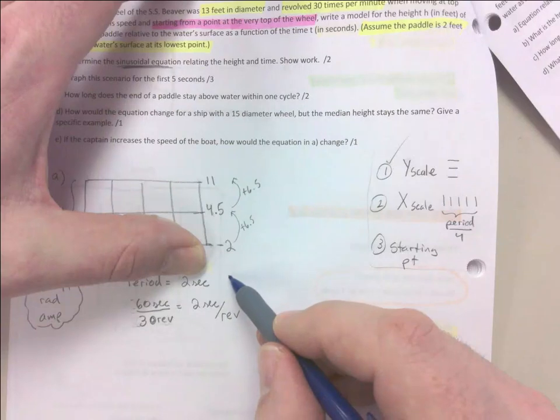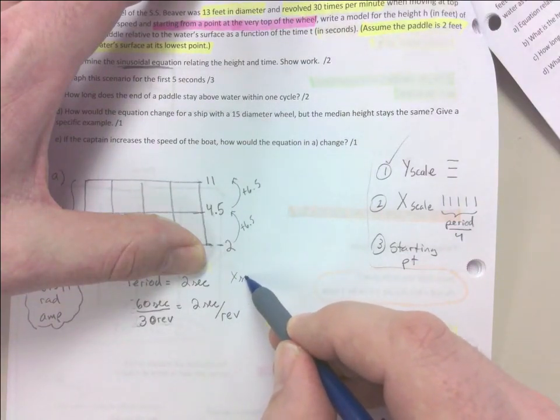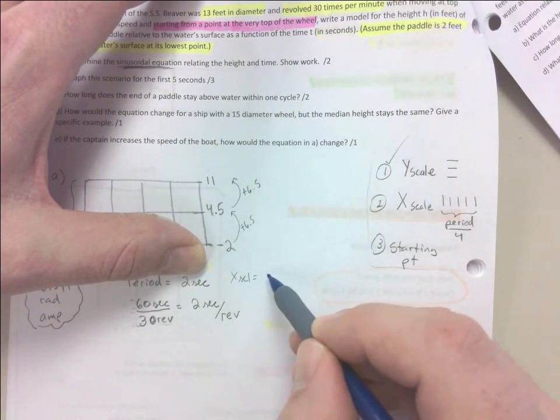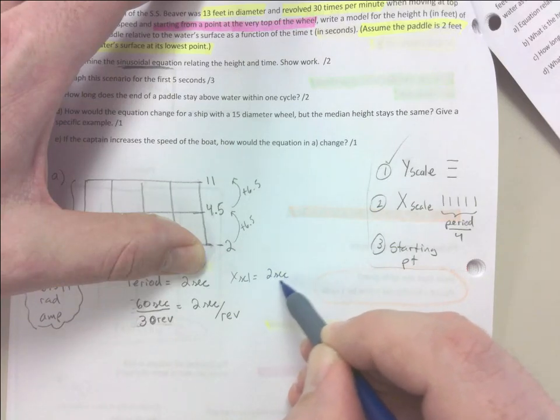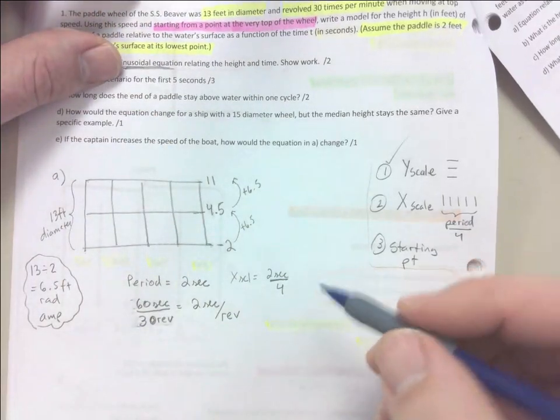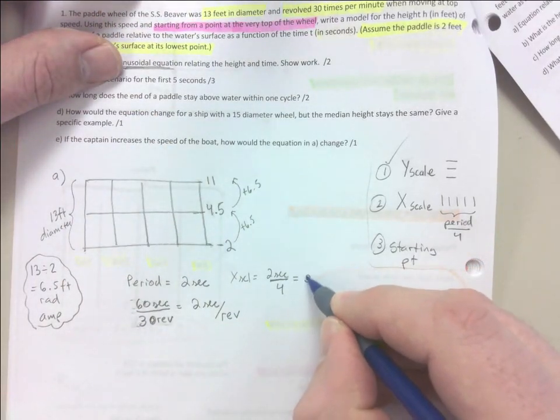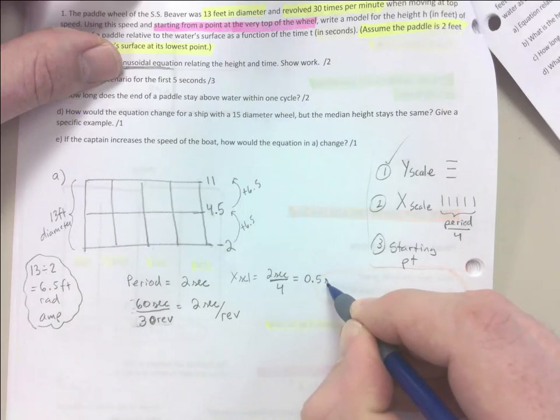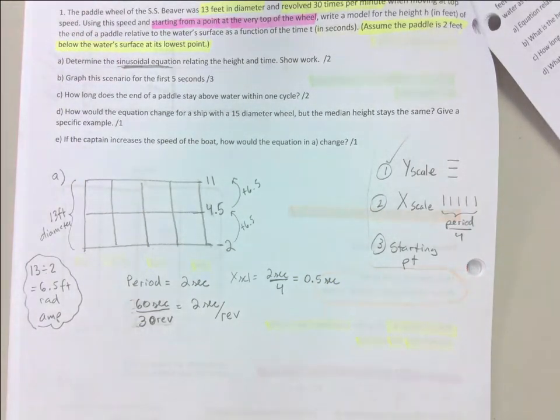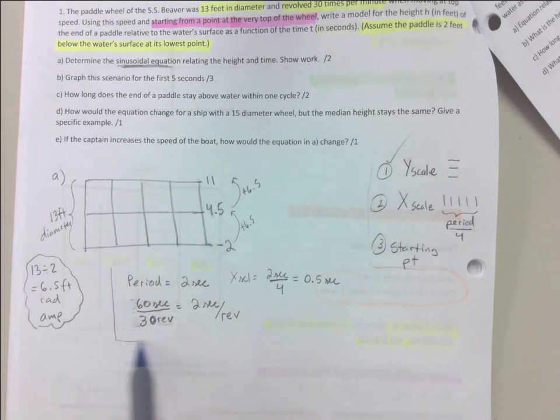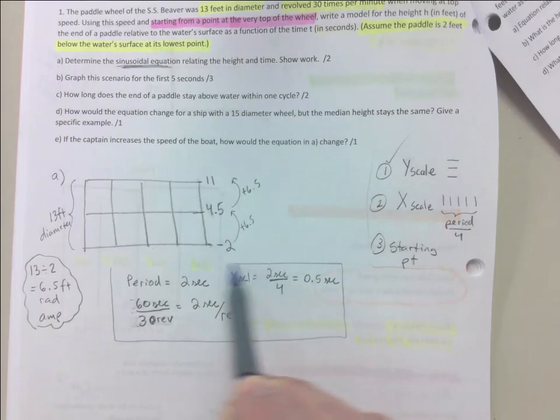Once you have the period, you want to find the X scale. And that's basically 2 seconds divided by 4. Okay? And that is 0.5 seconds. So this, all of this technically, folks, is step number 2.